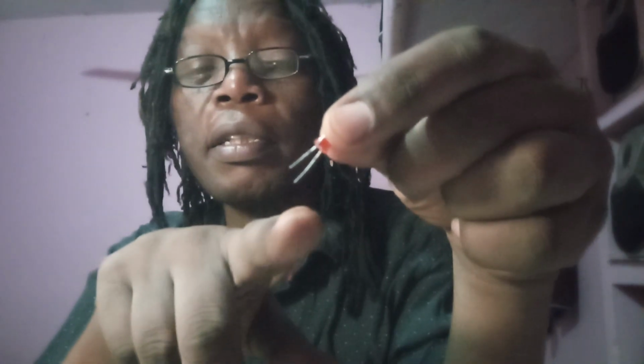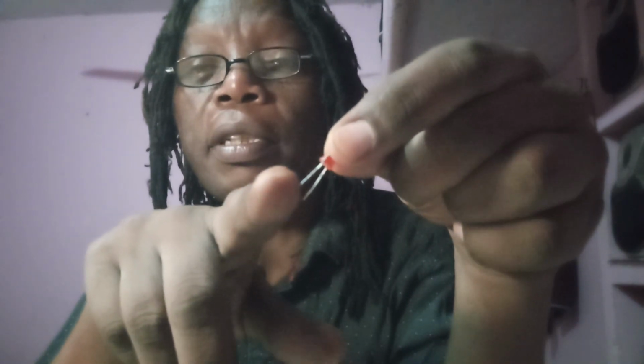It has 3 pins on either side. Then you have an LED, light emitting diode. One leg is longer than the other. The shorter is negative, the longer one is positive. Let me flip it like this so that you can see it clearly. See, this is positive, this is negative.